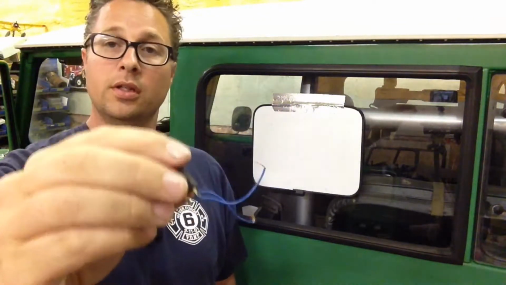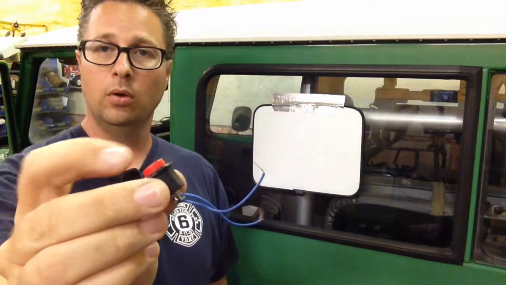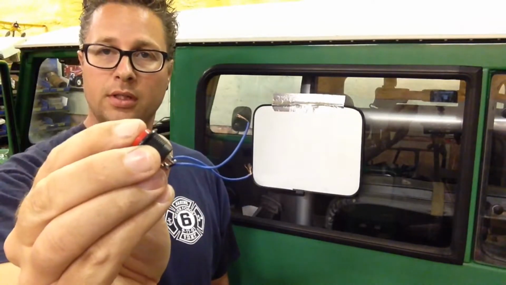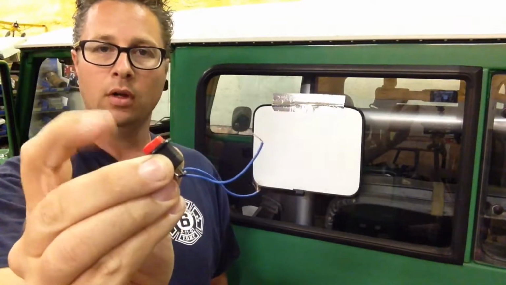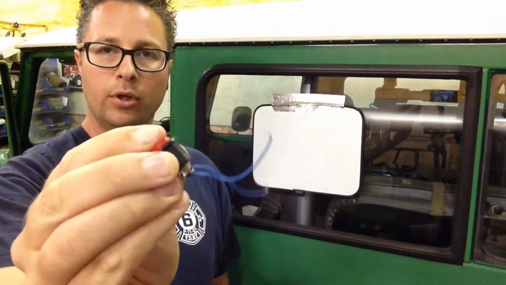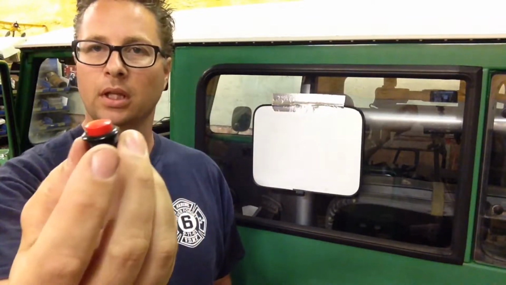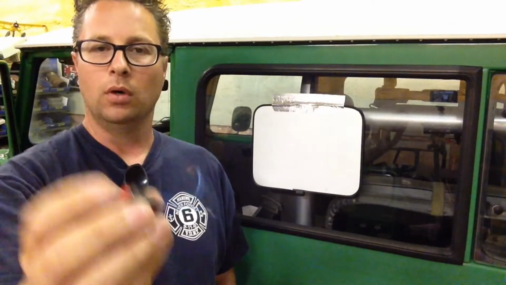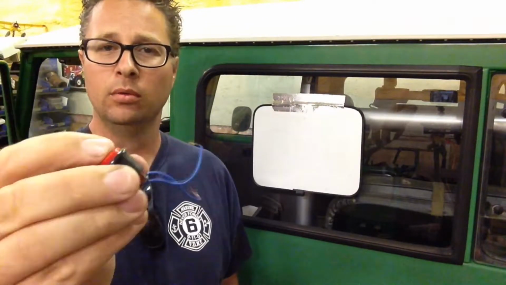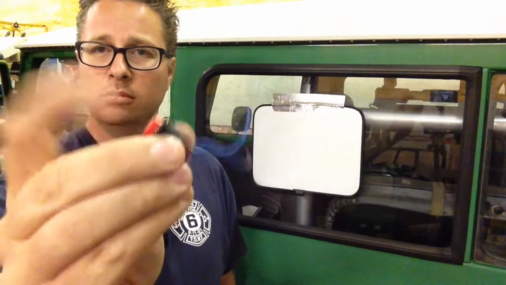2 wires on it, so this is a single pole, single throw, momentary. So this is an on in brackets, off. It's only on when I push it. Horn button, something like that. Temporary thing if you want to, I don't know, unlock your doors. Could be a door unlock button, anything like that.